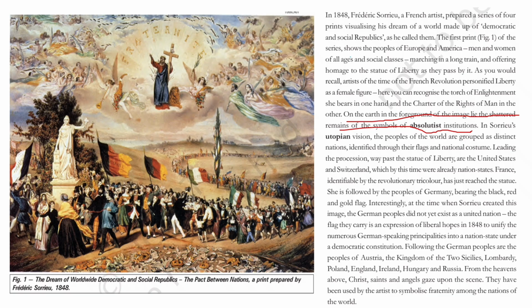These are shattered remains. You can see people are giving up the idea of kingdom, kingship, and all. Whatever images you can see down over here, these are the images that represent kingdom, the rule of monarchs, and all. Absolutist institutions are nothing but the institutions that were controlled by the king, by the monarch, and by the clergy.